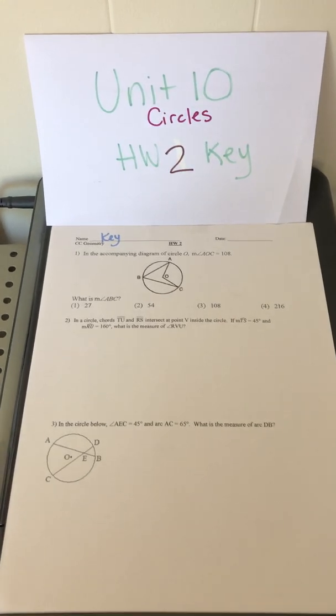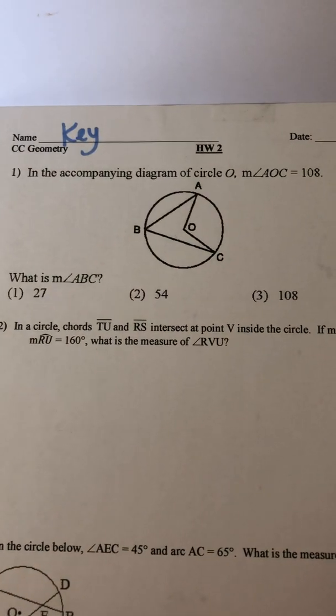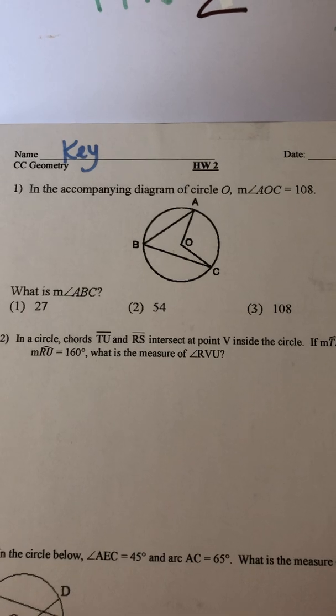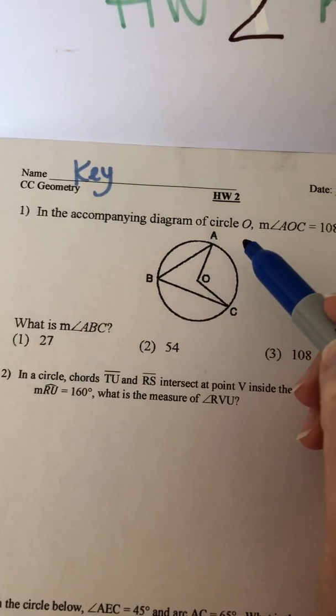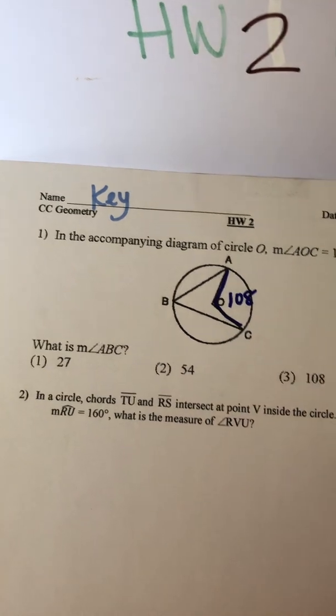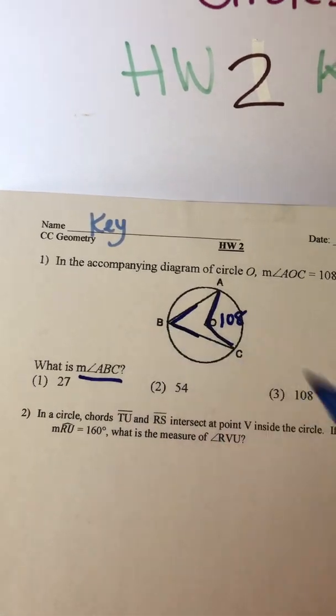This is the homework 2 key for the Unit 10 on circles. So question 1, it says, in the accompanying diagram of circle O, the measure of angle AOC is 108. So we should trace that. AOC is 108. And they ask us, what's the measure of angle ABC? We should also take a look at that.